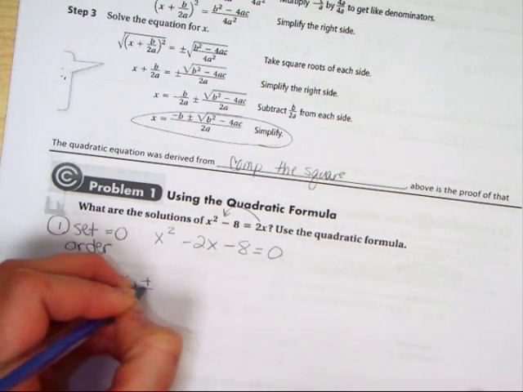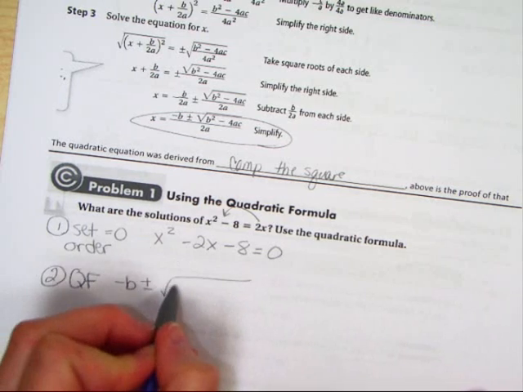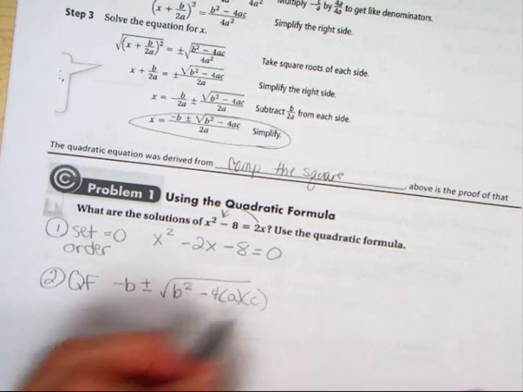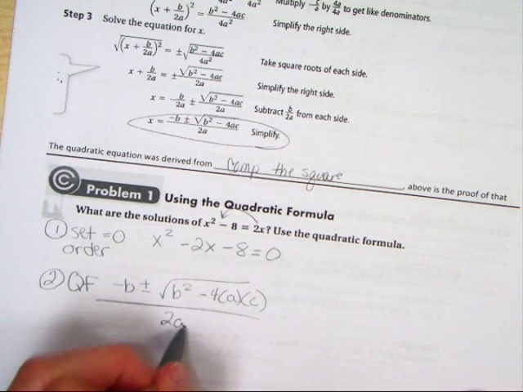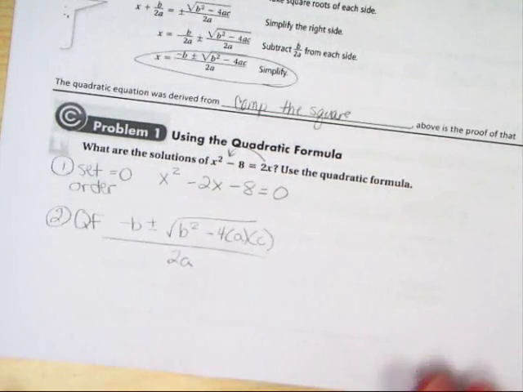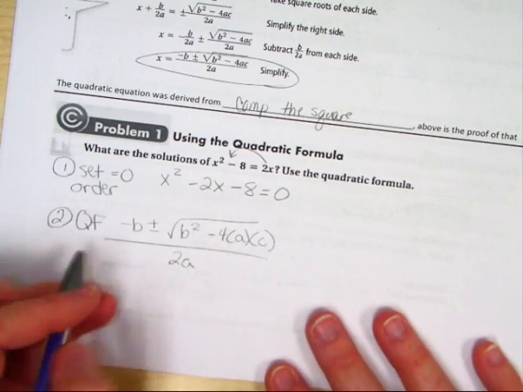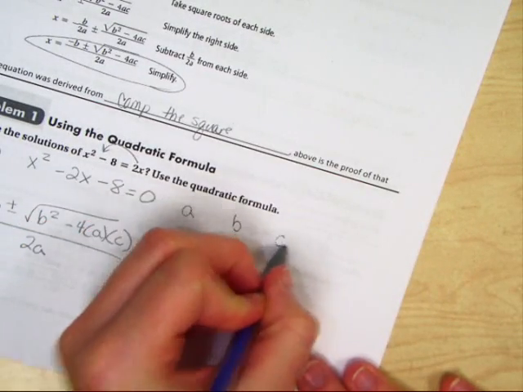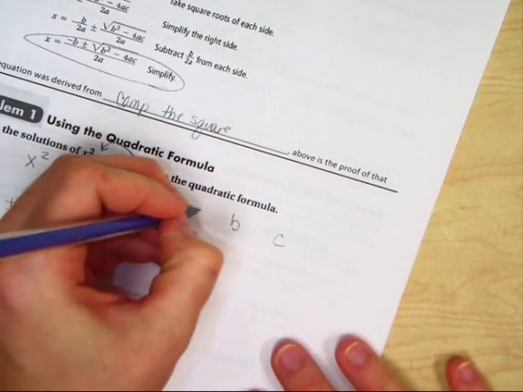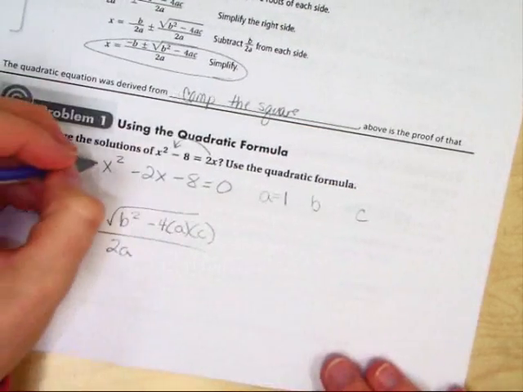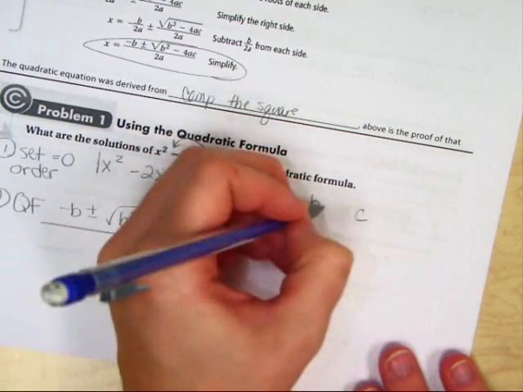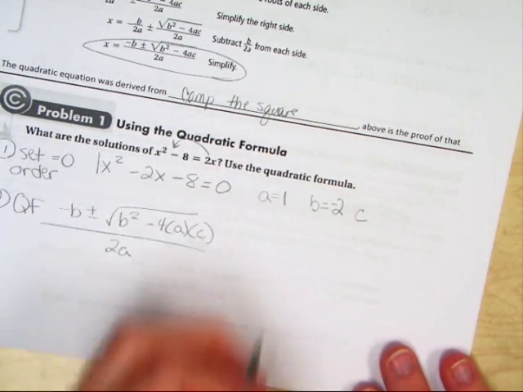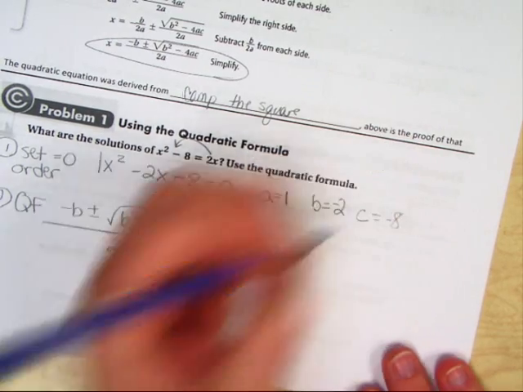QF, quadratic formula. Let's write it down. Negative b plus or minus square root of b squared minus 4ac all over 2a. Now let's fill it in. That's going to be opposite b. Well, maybe we should label what a, b, and c are. Do you know that a is 1 because it's the coefficient of x squared? b is the coefficient of x, so negative 2. And c is the last number, negative 8.